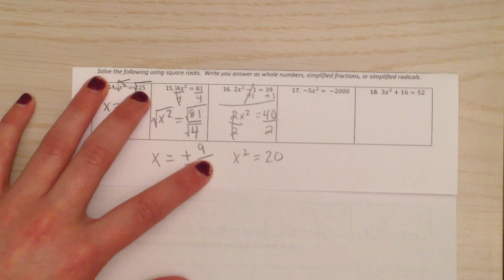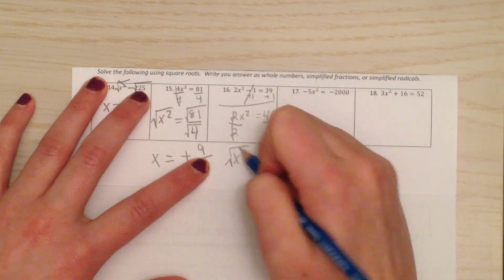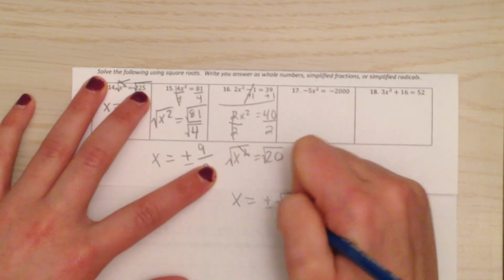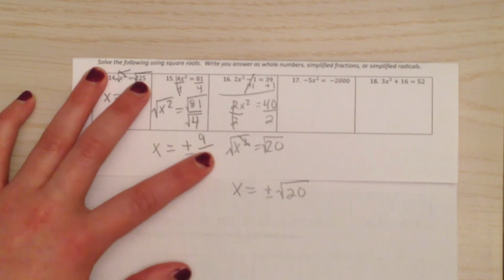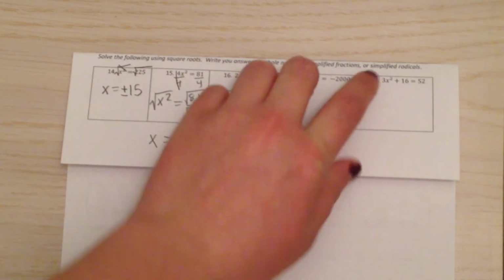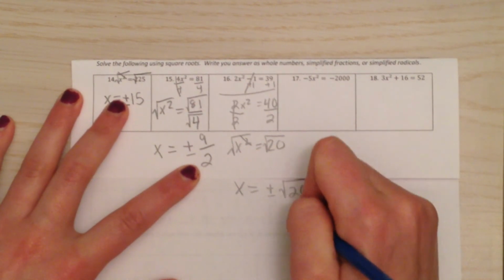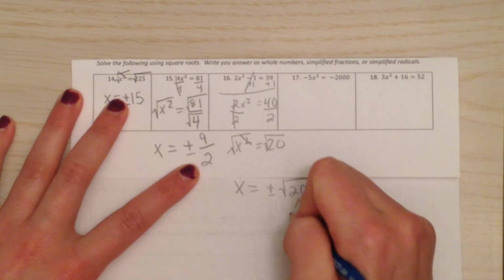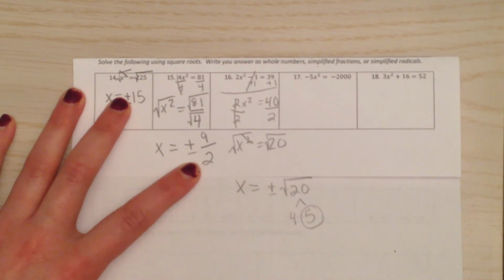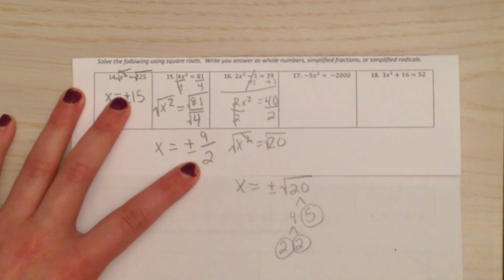Now here we're running into 20 is not a perfect square. So when I take this square root to get rid of my x squared, I'm getting plus and minus root 20. I can't actually give an answer there that's not a decimal. So it says simplified radical in our direction, so that's what I'm going to do. I'm going to break this down into my factors. I've got 5 and 4. 5 is prime, 4 is not. So I'm going to break that one up again into 2 and 2.